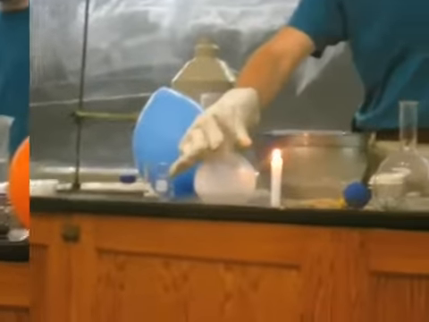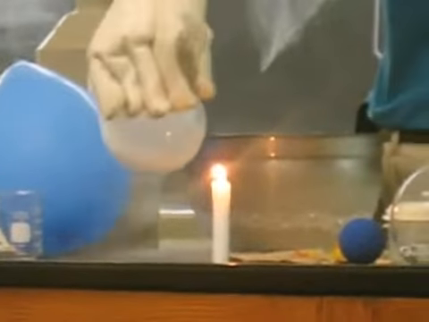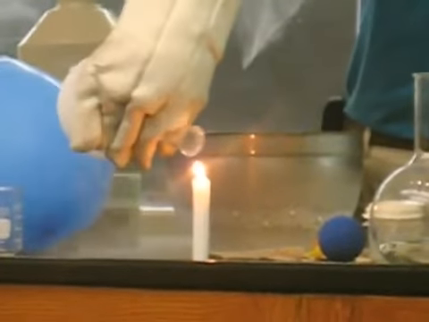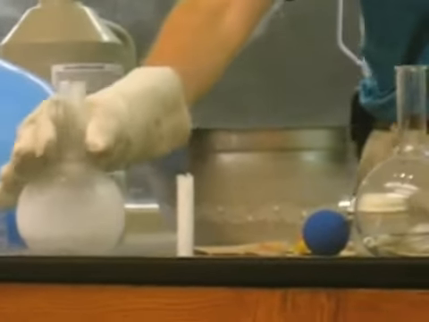It's cold. Okay, so this flask is full of nitrogen. It's a little heavier than air because it's so cold. So I can actually pour it right out onto this candle. And I should be able to put it out. There we go. The nitrogen has no oxygen in it, so it doesn't allow things to burn.